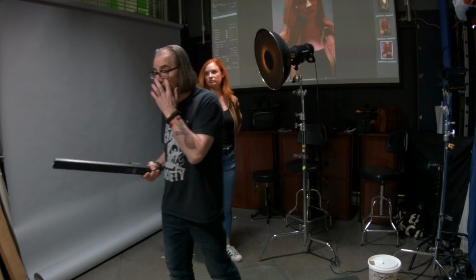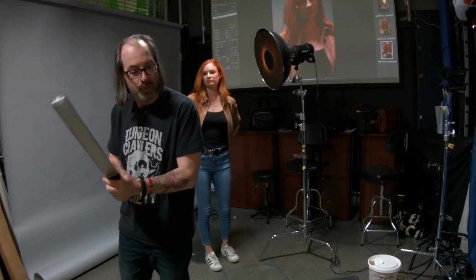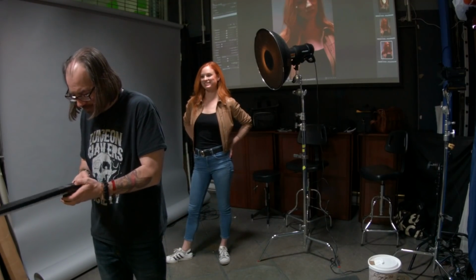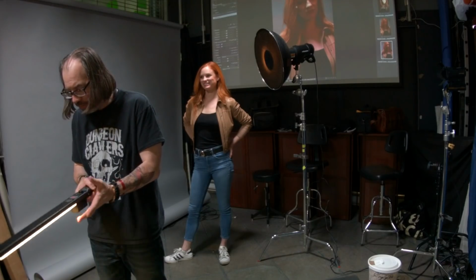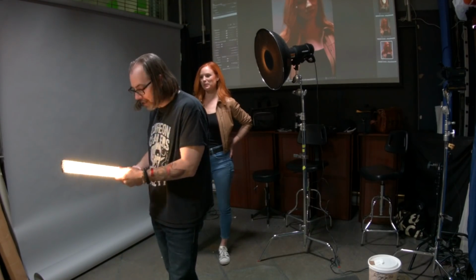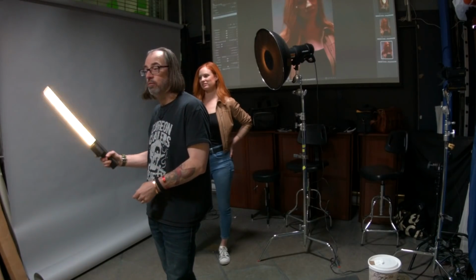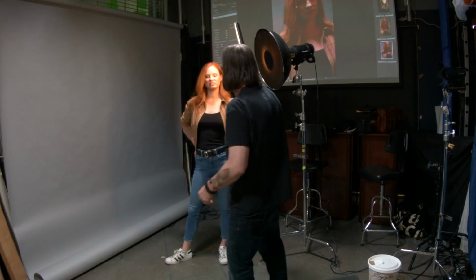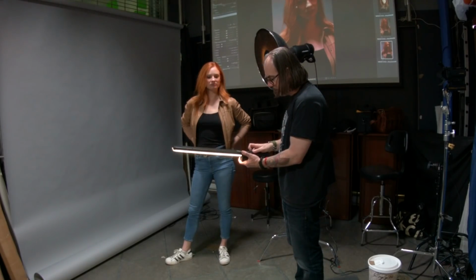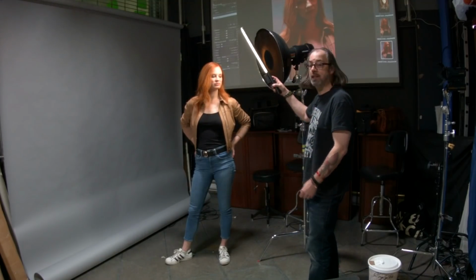So RGBW is red, green, blue, white. I missed the blue part. What that means is this can be basically any color, right? Right now it's actually at 3200 Kelvin, which is tungsten, so it is going to make her face warm, right? If we want it to be daylight balance, I can move it over to 55.